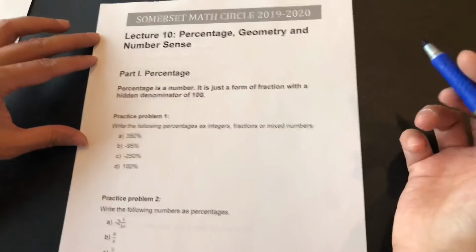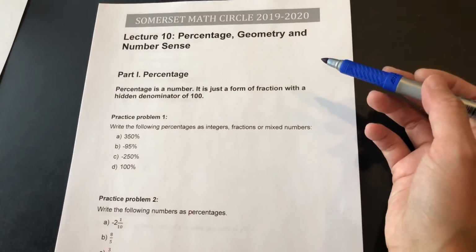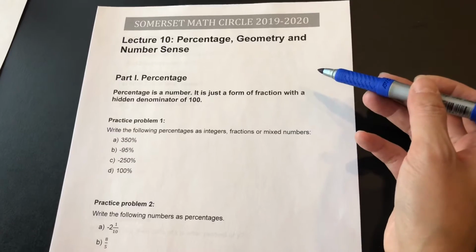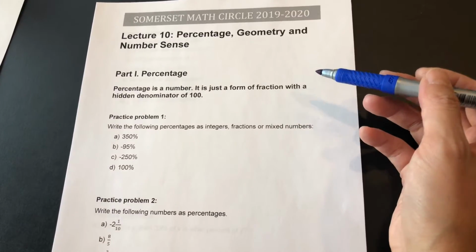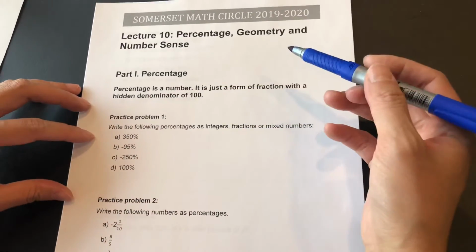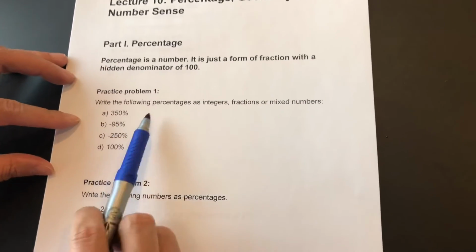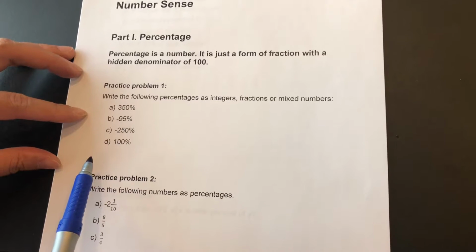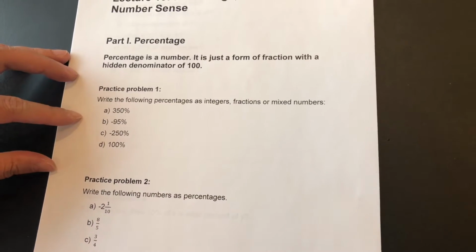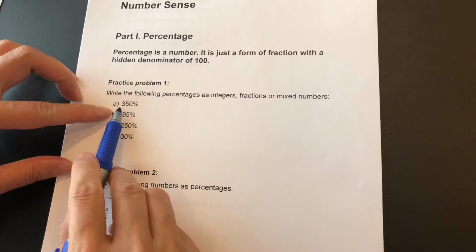Part 1, percentage. Percentage is a number in fraction form with a hidden denominator of 100. What does that mean? So I'll use examples. Practice problem 1. Write the following percentages as integers, fractions, or mixed numbers. Okay, we'll pick 2 as an example.